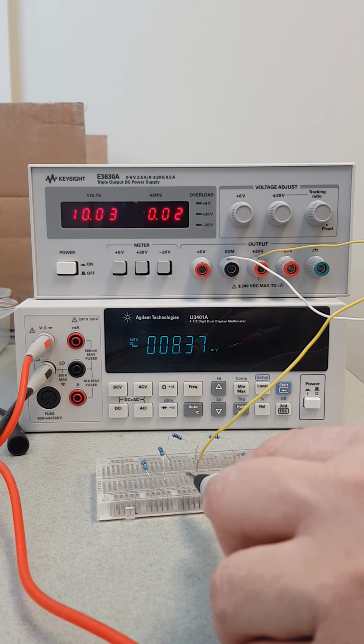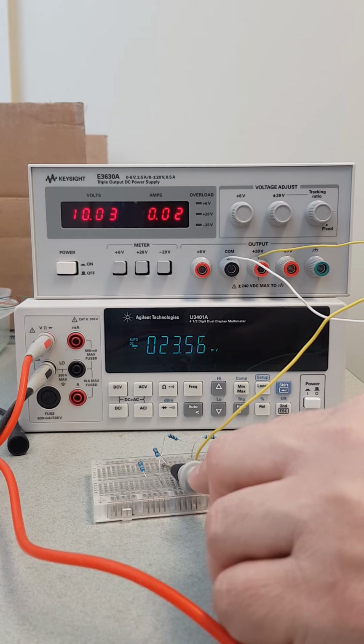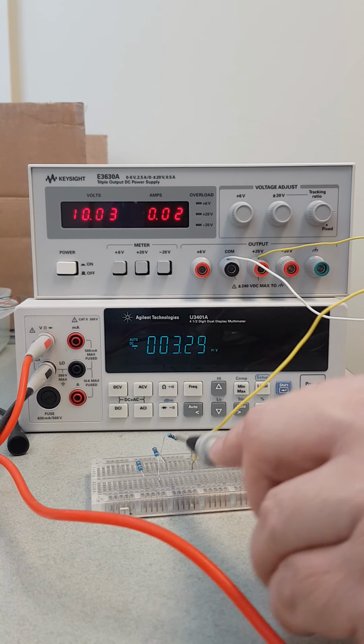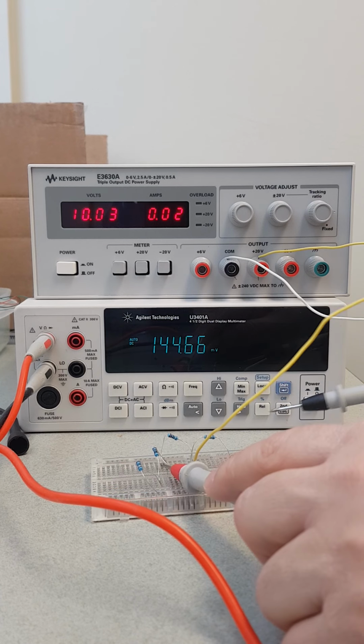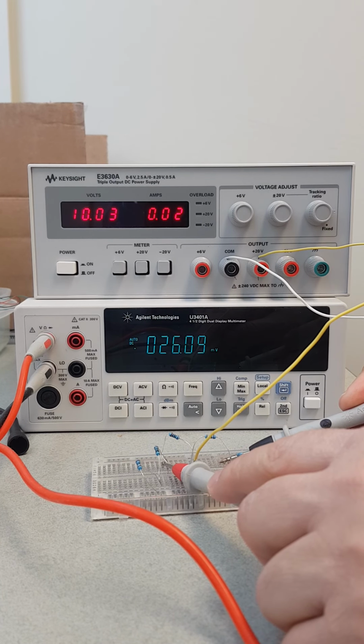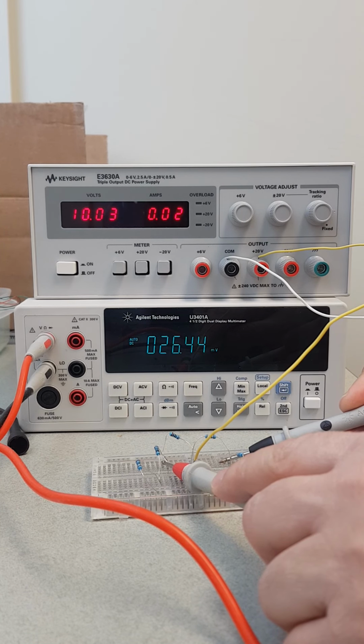Now let's do the measurement here between point C and point D. We have to select the right polarity of the supply, so it's here. So you see here the voltage is how much? It is 26 millivolt, very close to the value that we have.